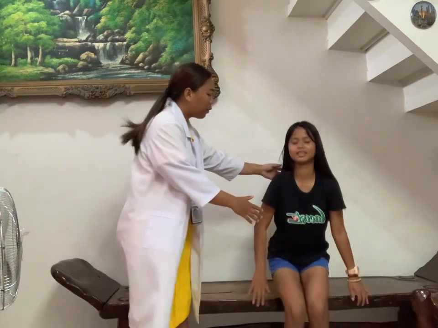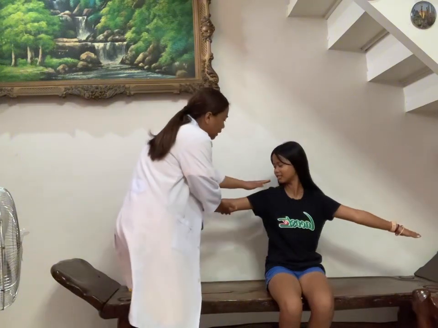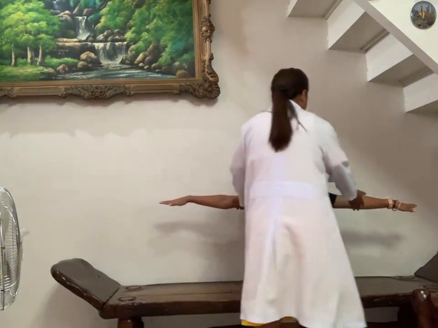So we have 5 tests to do. First is finger to nose, then alternating supination and pronation of the hands on the knees, then finger to nose to the nurse's finger, then finger to finger, and then finger to thumb. So ma'am, ang gagawin nyo lang po is, first po, taas nyo po yung kamay ninyo. Dapat po, pantay po sa may balikat.